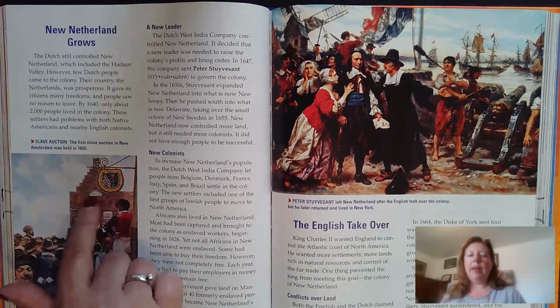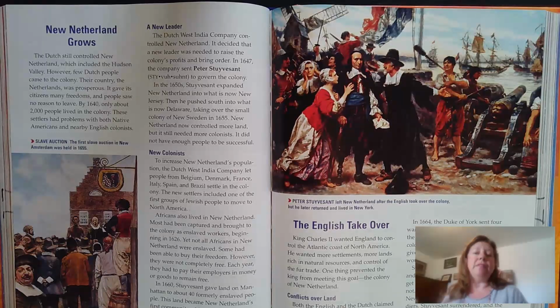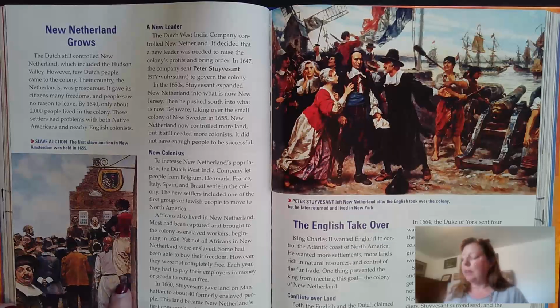That's when you just kind of put up a person and treat them like they were a piece of cattle or furniture, and it was certainly not right. I want again to point out the date, 1655. We were not our own country back then, although it did still continue after we were.